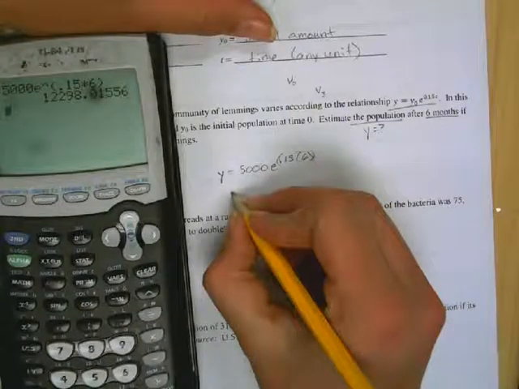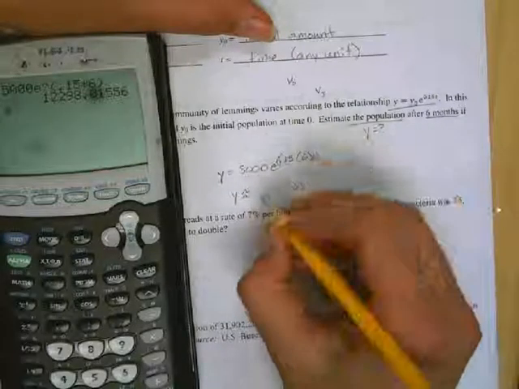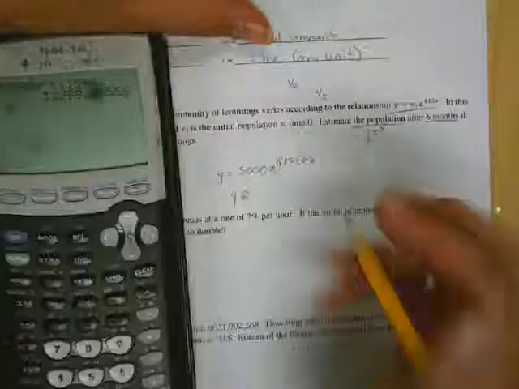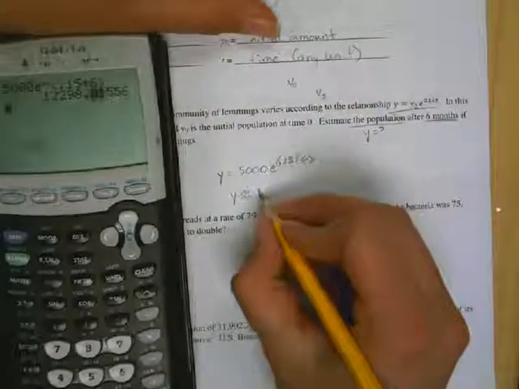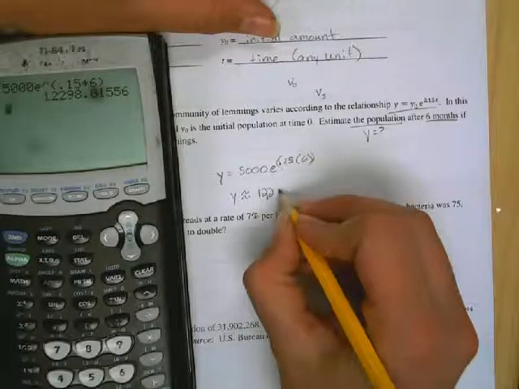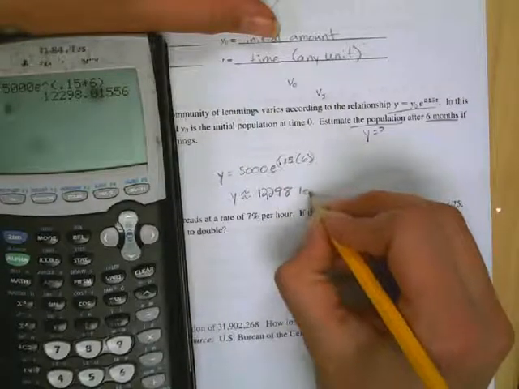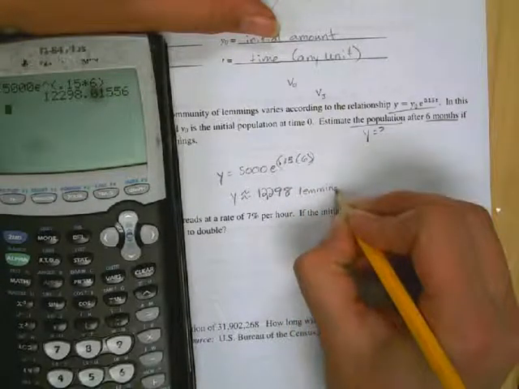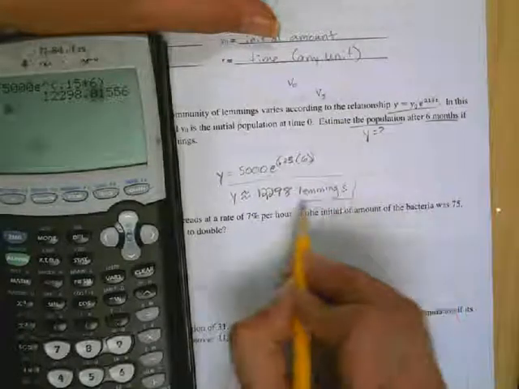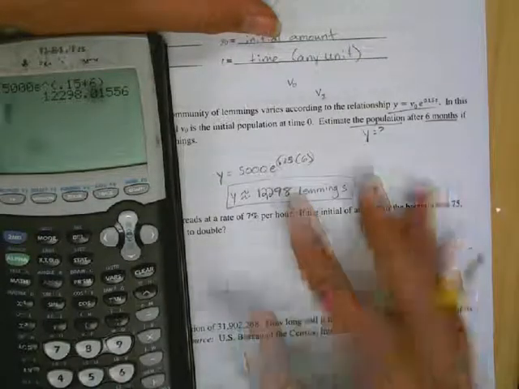So y is approximately, okay, and we are going to round to the nearest whole. You're talking about populations. I don't want to cut lemmings in half. They're little rodent-looking things. I don't want to cut them in half. So we're just going to do 12,298 lemmings. Okay, so round to the whole number on population.